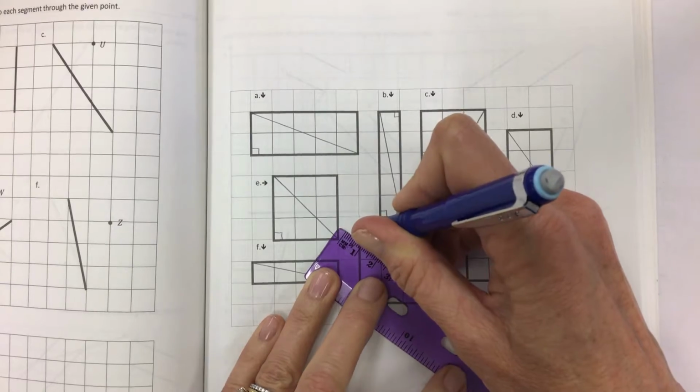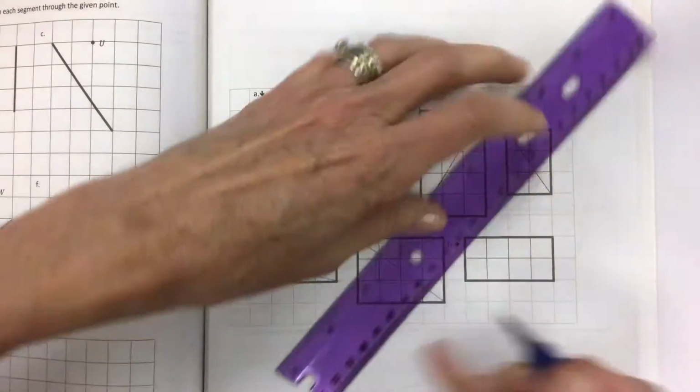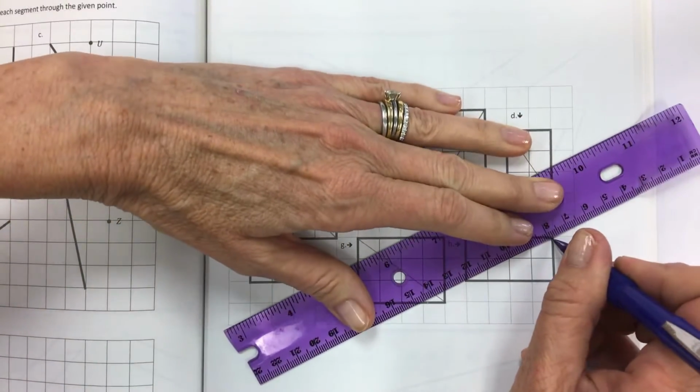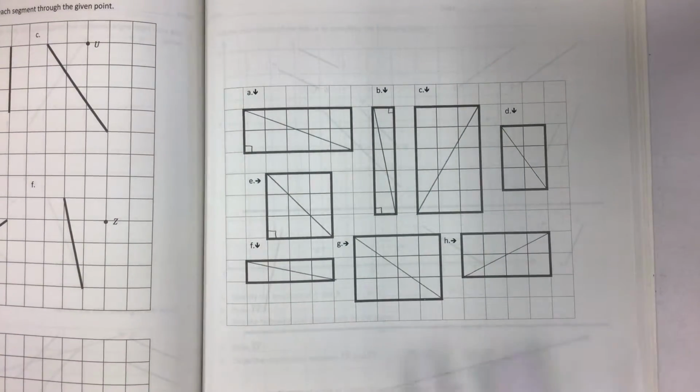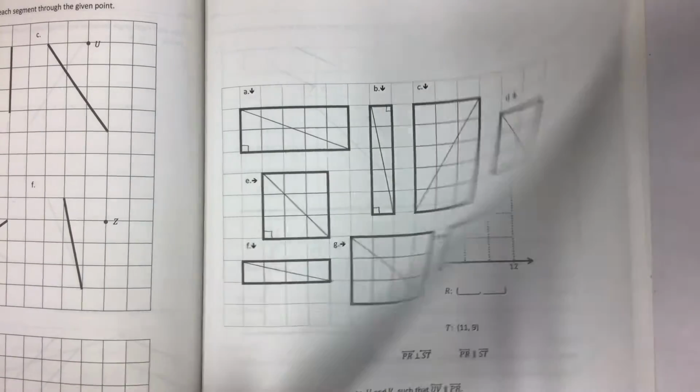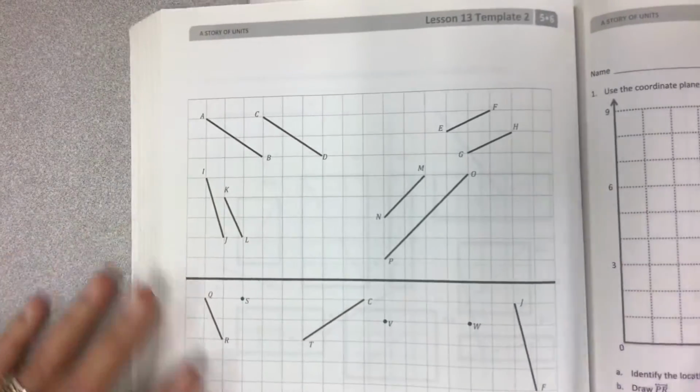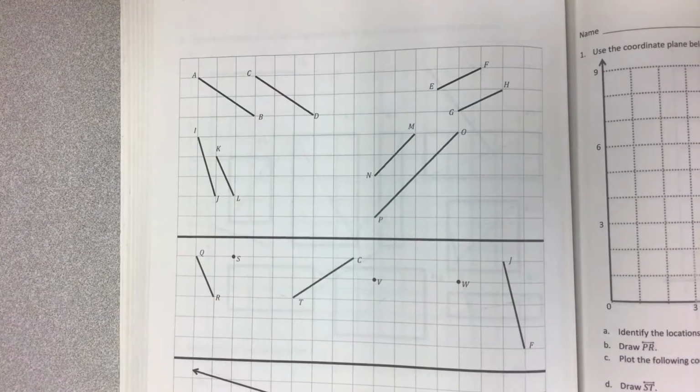So finish making your right triangle models. You can slash right, you can slash left. Okay, that is template 1. Now we're done with that for now. Don't cut them out, because on the back of that is template 2, where we're going to apply this strategy.